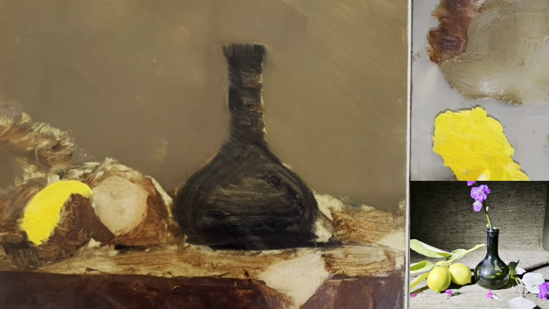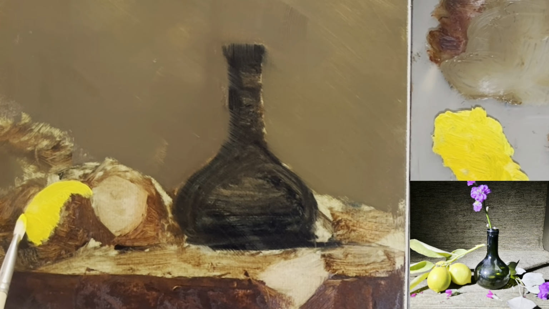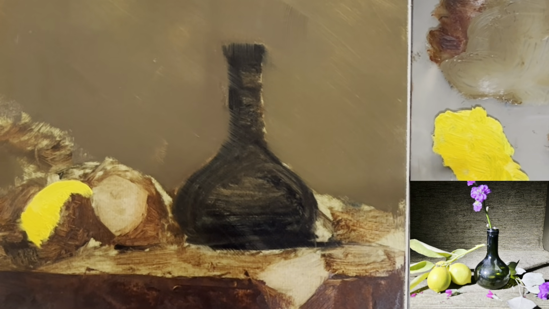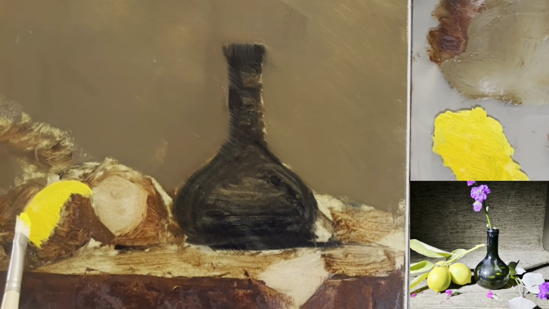So I'm going to break that edge. And that's the reason why I didn't go like this, creating a sharper edge. I went more around the form, describing the roundness of it. And just for the sake of darkening of this, I'm going to add a little bit warmer temperature, and I'm going to pull that into the nose of the lemon.